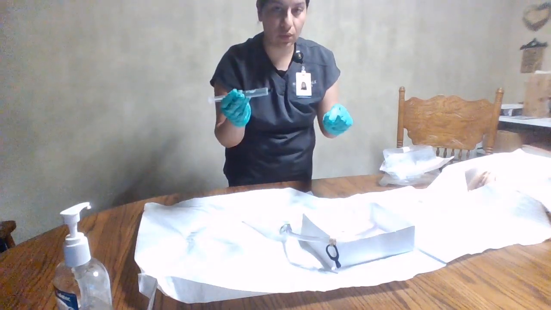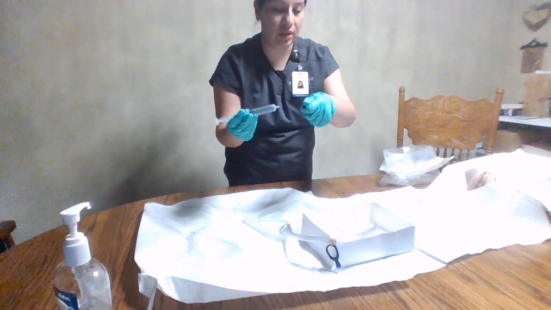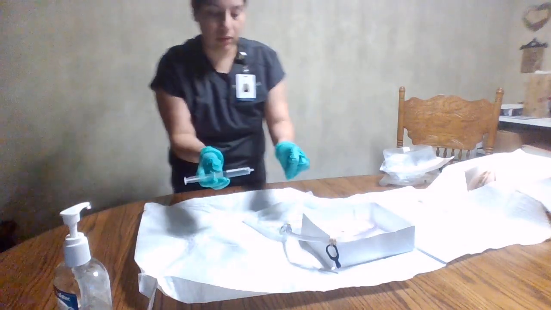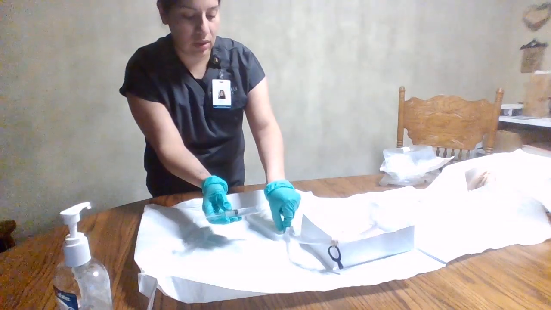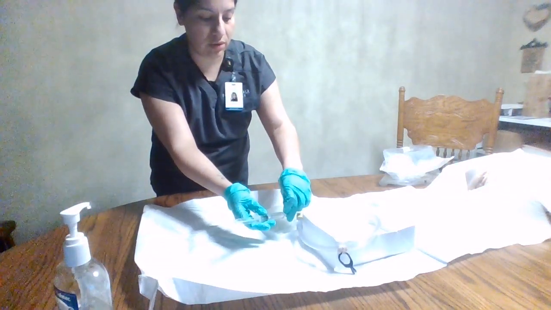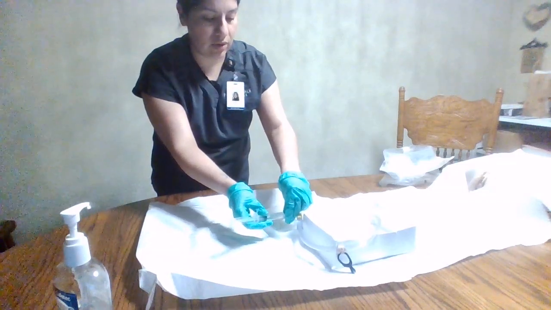And then with the syringe, I will go ahead and take off the black top, and I will insert it into the balloon catheter area.